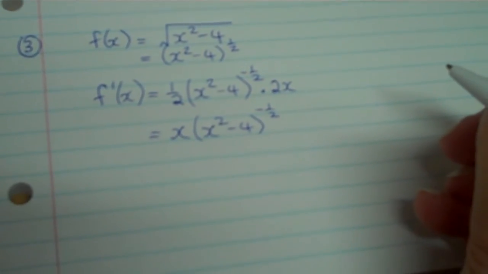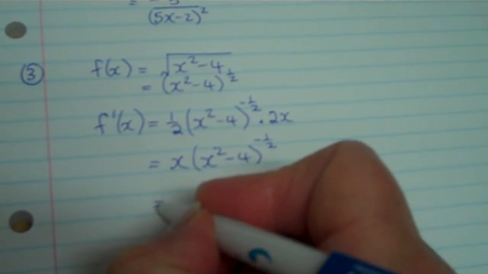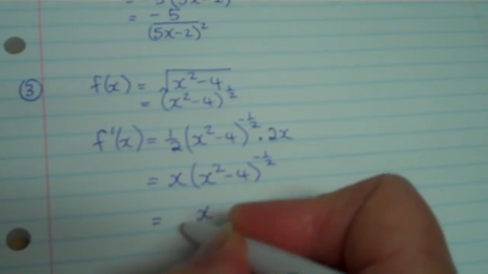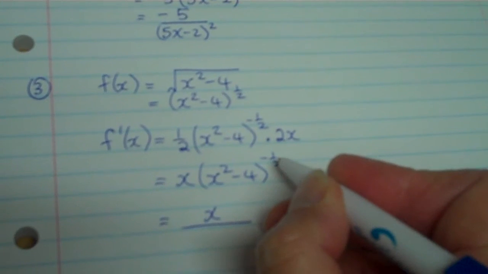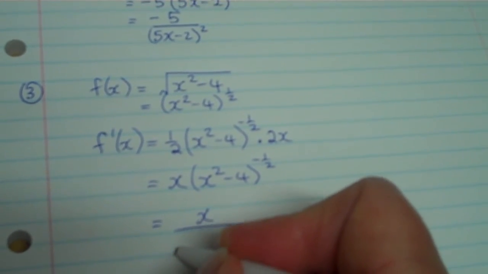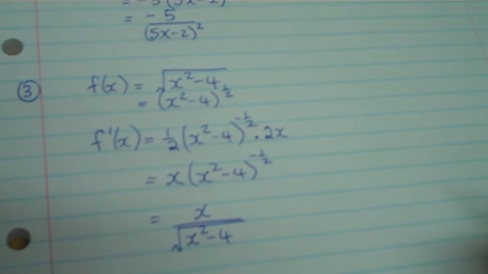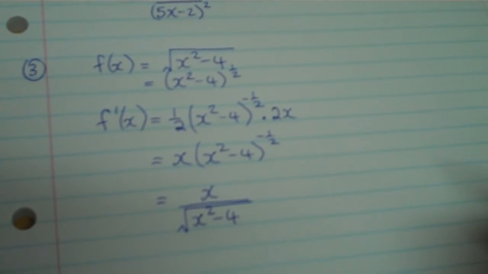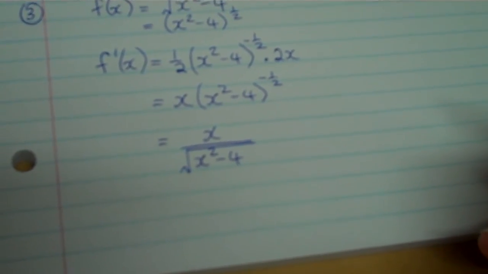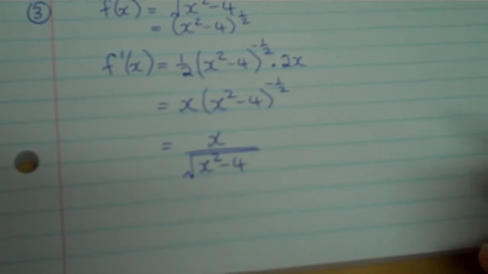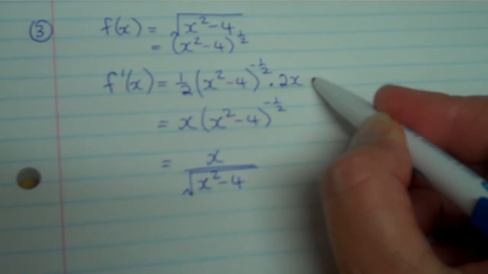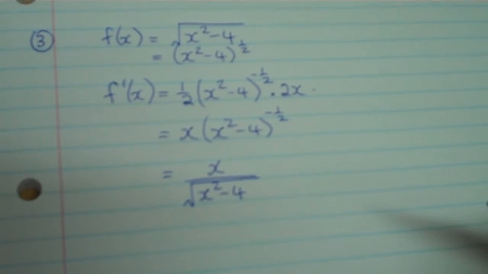We can return it to the form that it was given to us in by bringing the negative a half power to the denominator and putting it back as a square root. It's not essential, but depending on what you're going to do with it from here, you may leave it in this form or alter it.